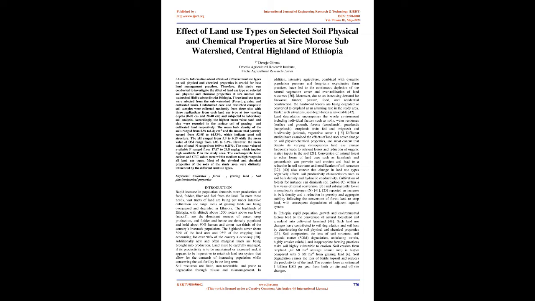Introduction. Rapid increase in population demands more production of food, fodder, fiber, and fuel from the land. To meet these needs, vast tracts of land are being put under intensive cultivation and large areas of grazing lands are being overgrazed and degraded in Ethiopia. The highlands of Ethiopia, with altitude above 1,500 meters above sea level, are the dominant sources of water, crop production, and fodder and hence are densely populated and hold about 90% of the human and about two-thirds of the country's livestock population.